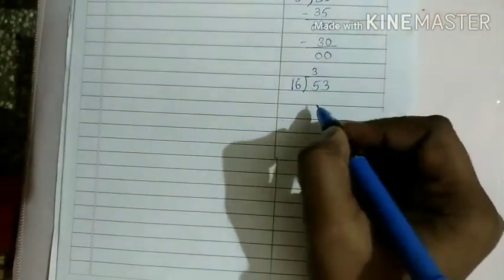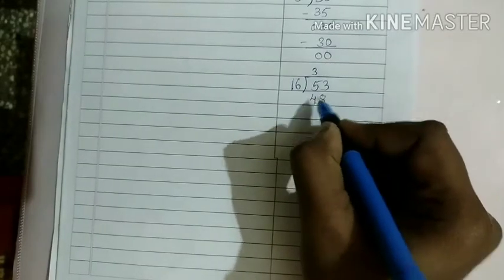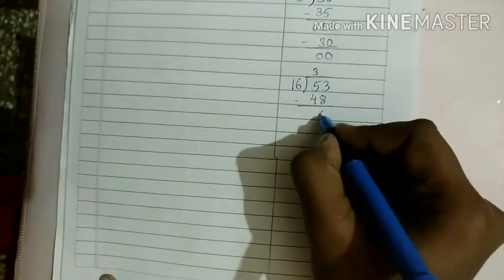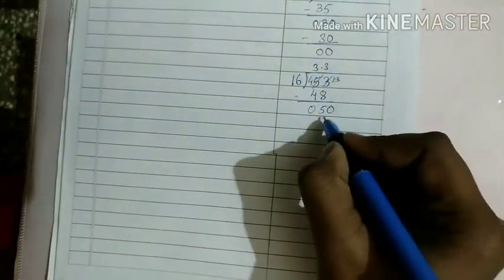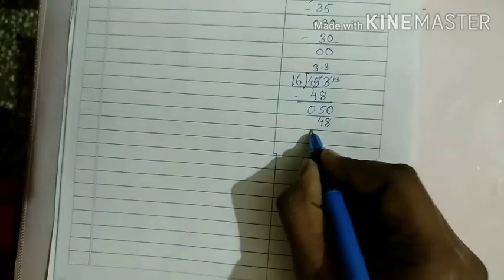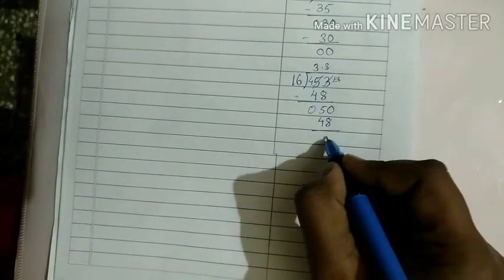Sixteen threes are 48. 53 minus 48 is 5. I'm going to put a decimal point here. Again 16 into 3, 48. It is 2.